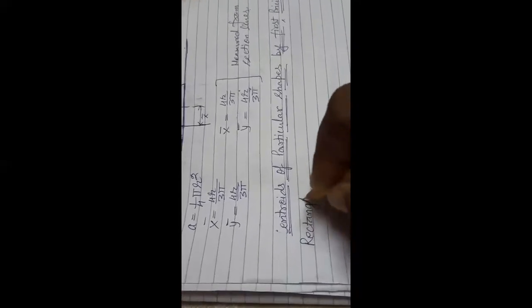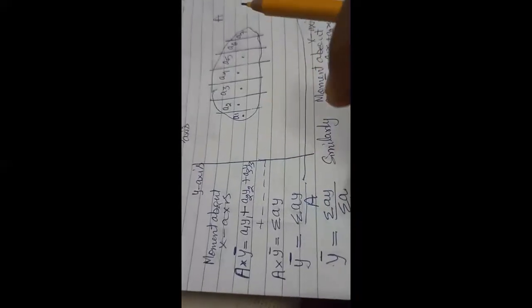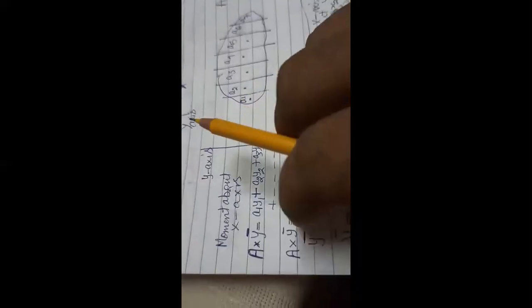we know that when we find out the formula of centroid, we have taken the moment of area about a reference line. So here by first principle for a rectangle, we also take the moment of area about a reference line.